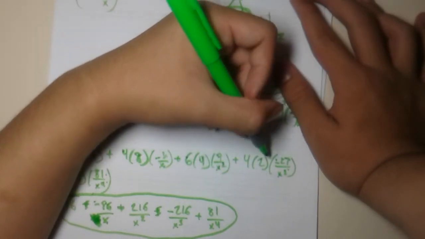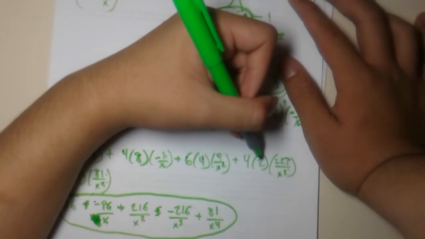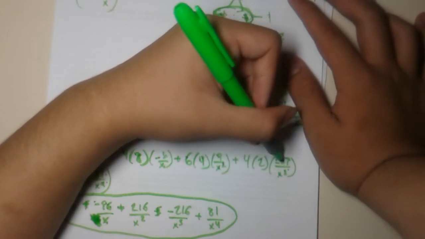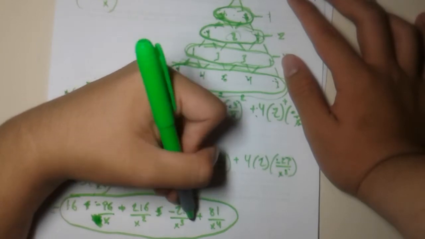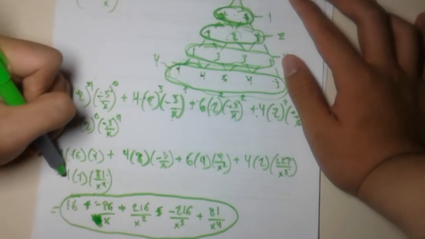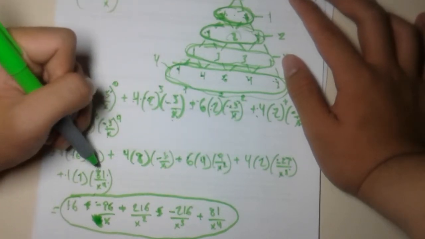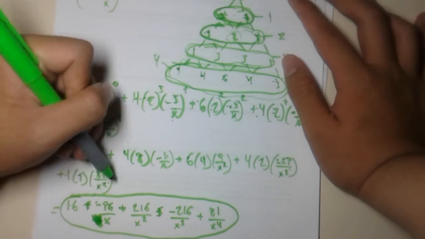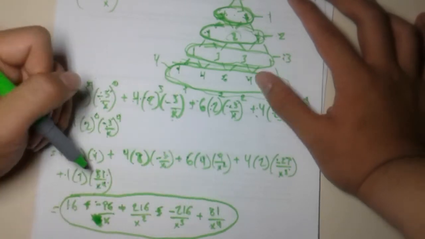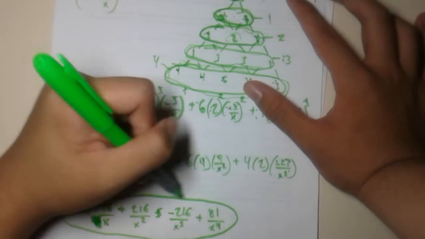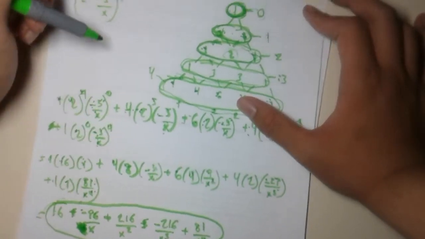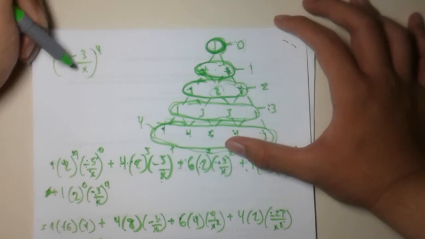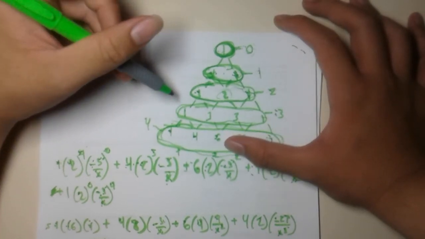And 4 times 2 times minus 27 is minus 216 over x to the power 3. And 1 times 1 times 81 over x to the power 4 is 81 over x to the power 4. And this is our binomial expansion for 2 minus 3 over x to the power 4 using Pascal's triangle.